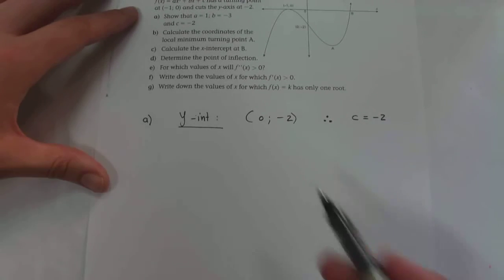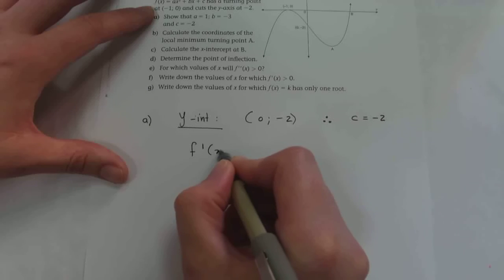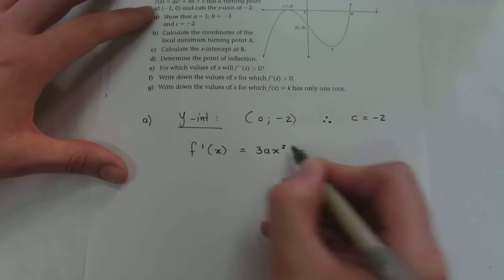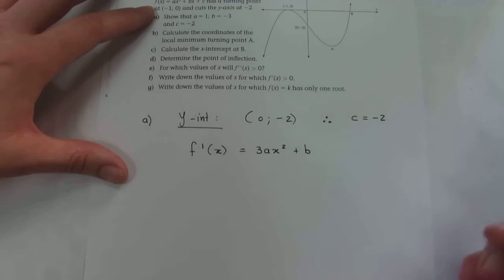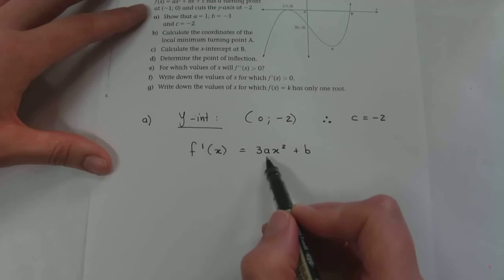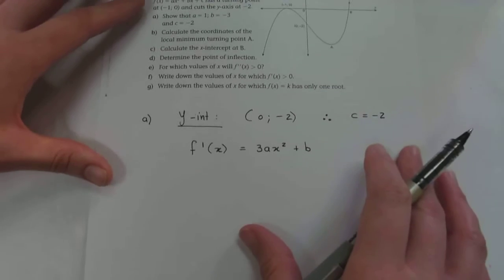Now, the next thing I'm going to do is determine the derivative. So I'm going to say the first derivative of f(x) is then equal to 3ax² + b. So please note, I still have two variables that I need to find there. I still need to find the a value and I still need to find the b value, but we'll get to that one just now.